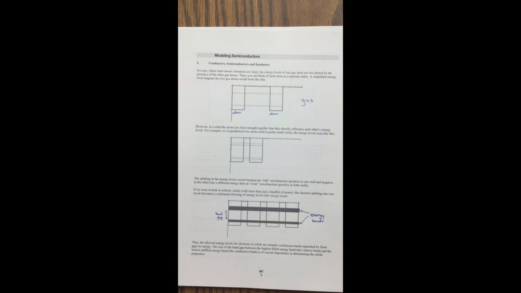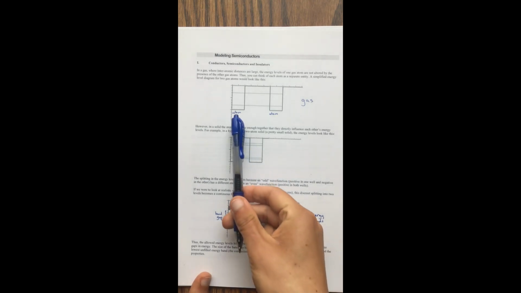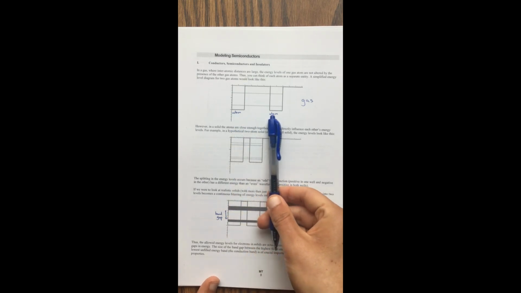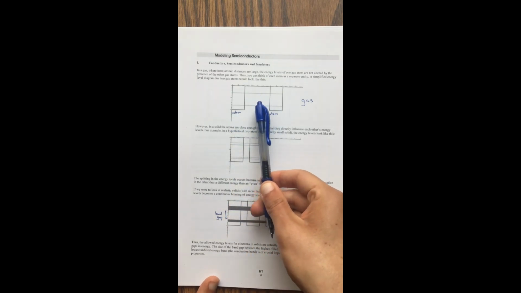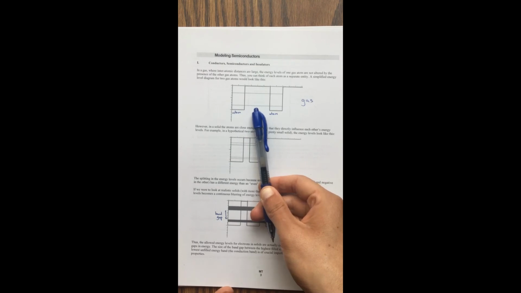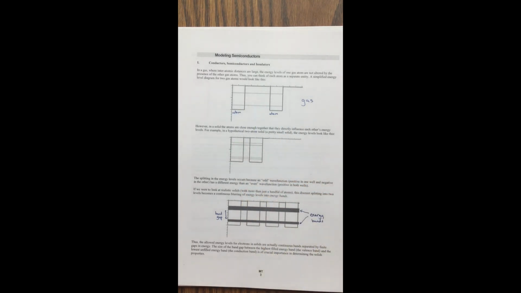In a gas where interatomic distances are large, the energy levels of one gas atom are not altered by the presence of the other gas atoms. Thus, you can think of each atom as a separate entity. A simplified energy level diagram for two gas atoms would look like this. So we have one atom here and one atom here. Then we have the energy levels, which are not influenced by the presence of the other atom.